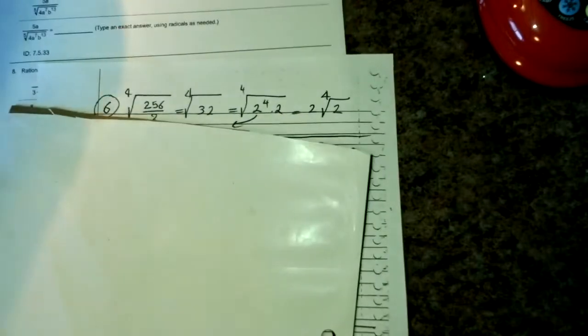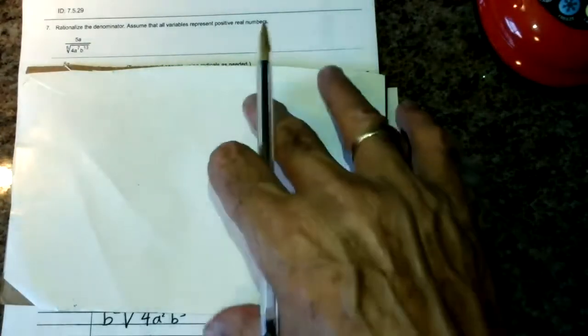This one is a very, you know, the next one, let me see, number 7. And number 7 here, this is a long problem. Look, you have a 5th root here. So you cannot just multiply by the same radical, okay? So for that, I have the solution for you here.